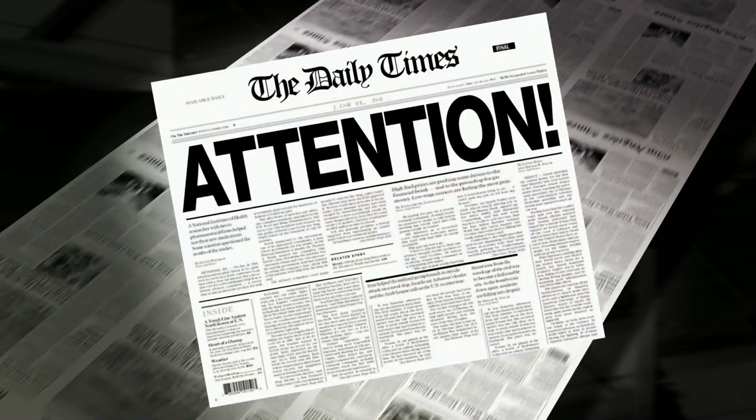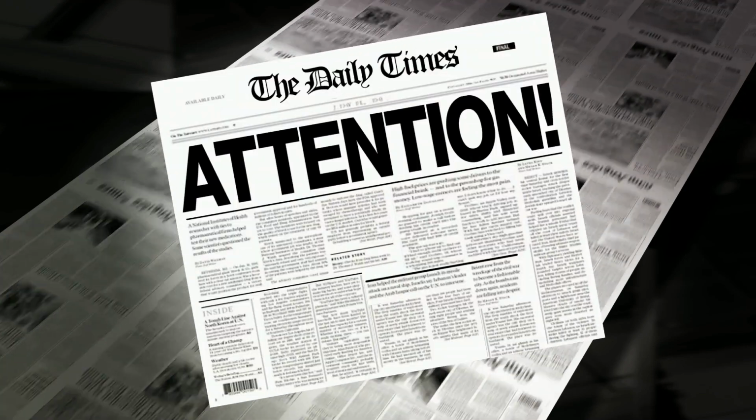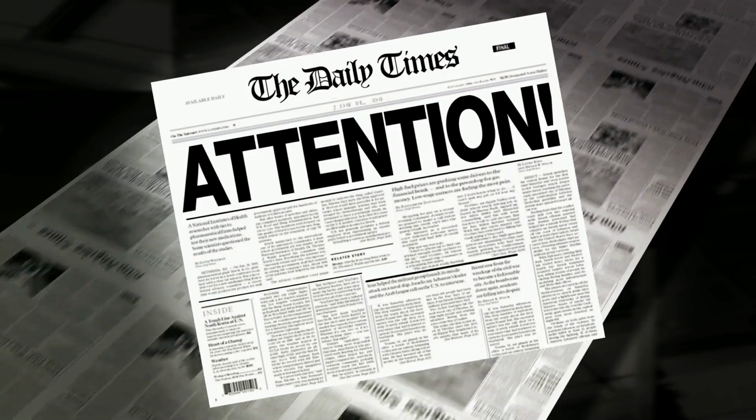Next is the stress influence tendency, where our judgment gets clouded under high stress. It's like when you can't think straight during a heated argument. The availability misweighing tendency is when we give more weight to information that's readily available. It's why sensational news stories can skew our perception of reality.